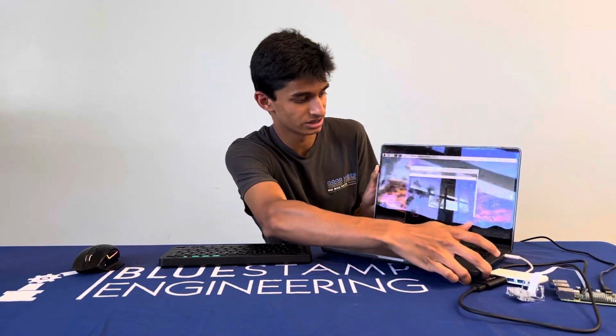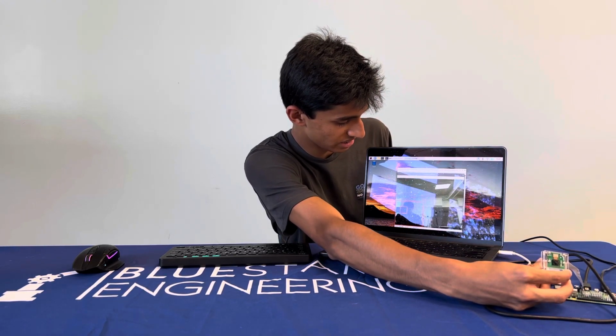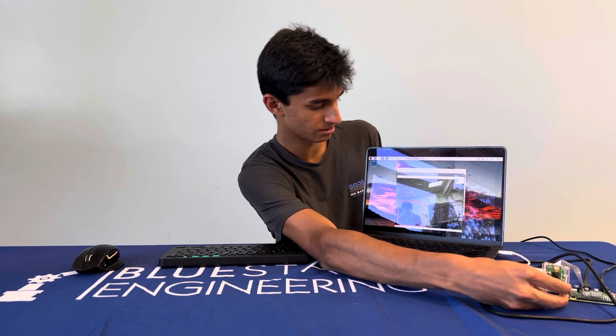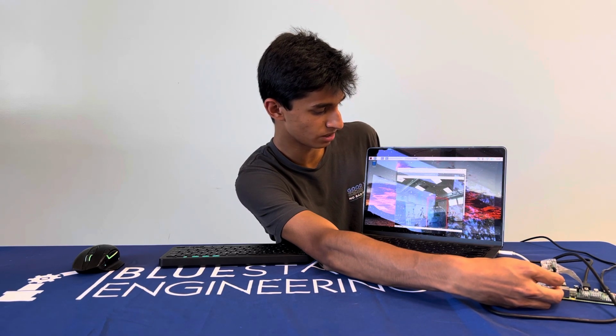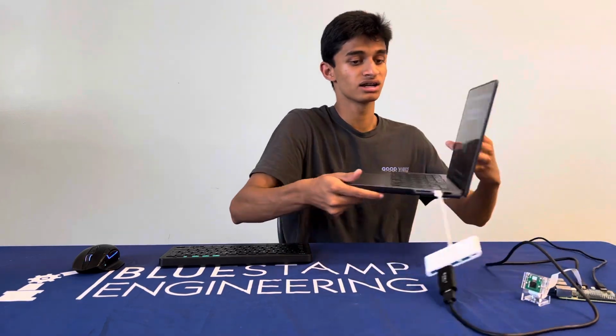So here is my computer, and it shows my camera view. Right now it's on the ground, but that's fine. But if I were to turn it to face the camera, you can see that it's able to recognize the person behind it. It can recognize the chairs as well, and bottles as well. So it's able to recognize a lot of stuff. And it's not laggy at all, right?